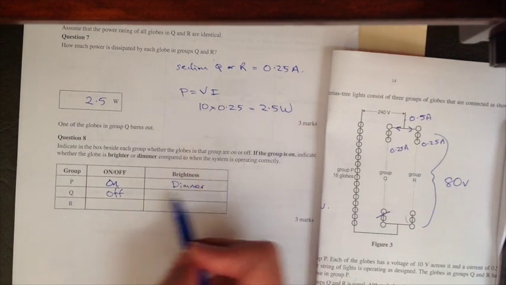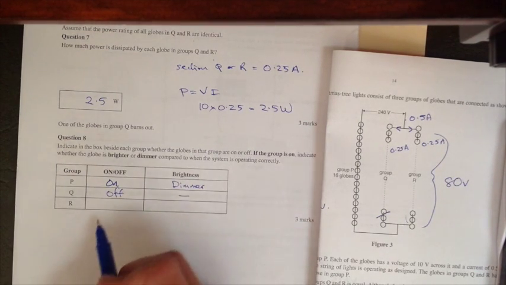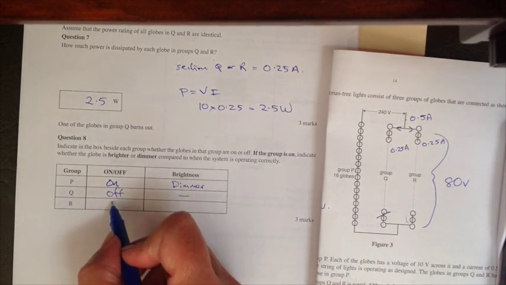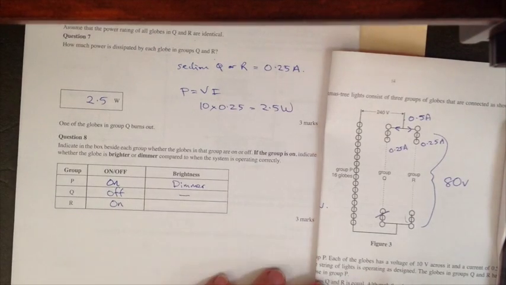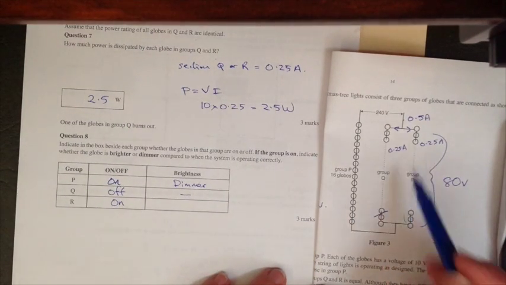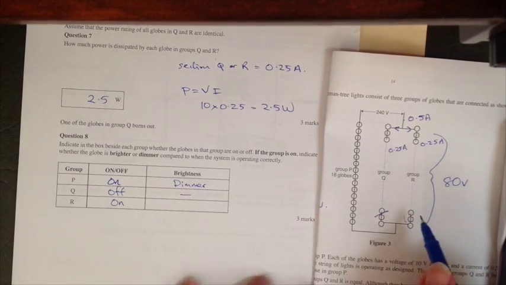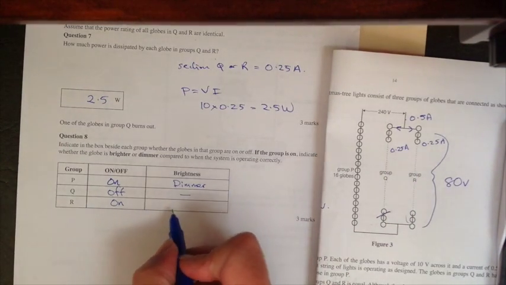Okay, and there's really nothing to write here because they're all off. And then in R, they're going to be on, but because their total resistance has increased, which means the voltage drop across R is going to be larger, this is actually going to end up being brighter.